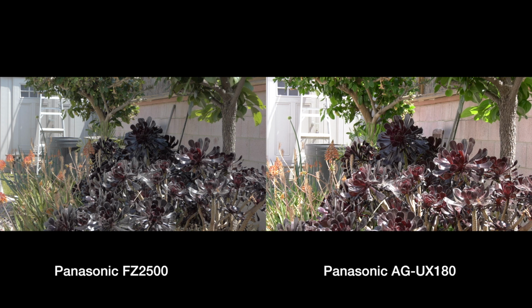On the FZ2500, I'm shooting at 4K, 100 megabits. It's the highest megabit setting. It's at 8-bit. The 2500 does not shoot 10-bit, so it's 8-bit, 100 megabits, 4K. The f-stop is 5.6. The shutter is 1/60th. I'm shooting 30p. The ISO is 125, which is the lowest ISO that the FZ2500 can shoot at. And I have an ND4, the first level of ND on it. I'm shooting with the autofocus, and the picture profile is Cine D.